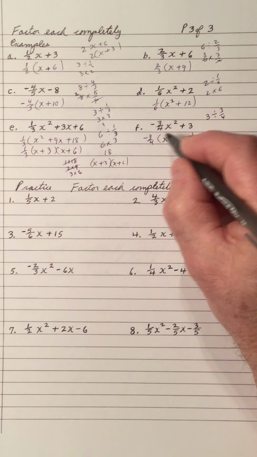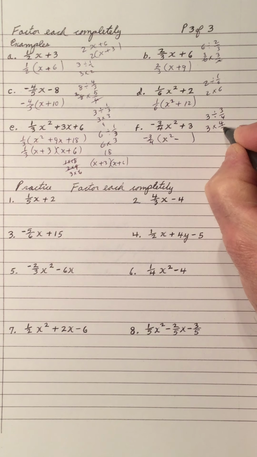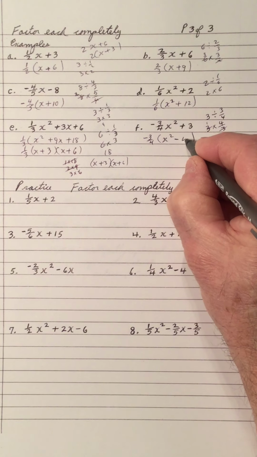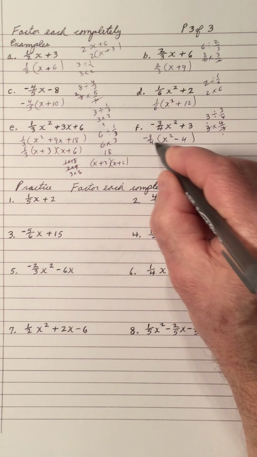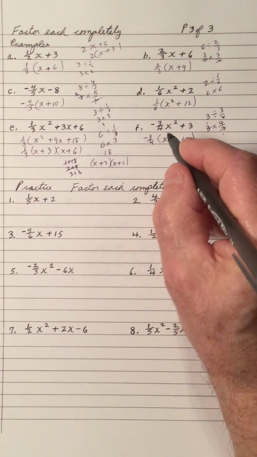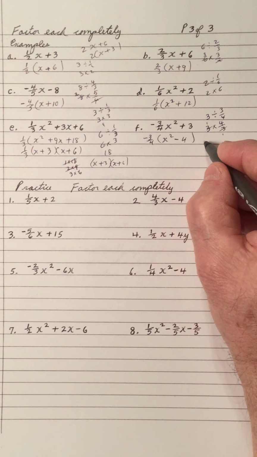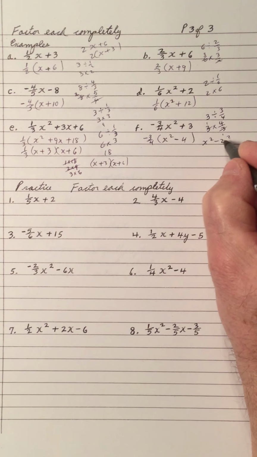So I just do the 3 divided by 3/4. So that's 3 times 4 over 3. 3 cancels, and I get a 4. 3/4 times 4. The 4s cancel, I get a 3. Now, what we have is x squared. So that's an x squared minus a 2 squared. So that's the difference, because it's a subtraction of 2 squares.